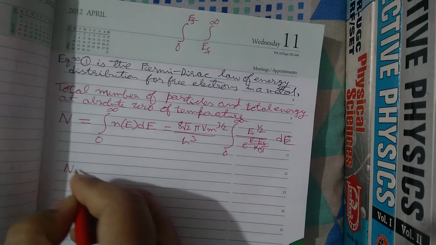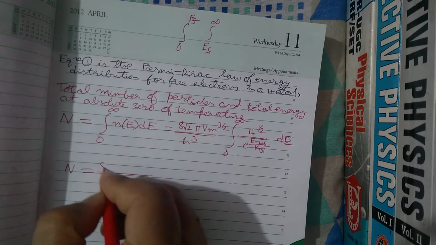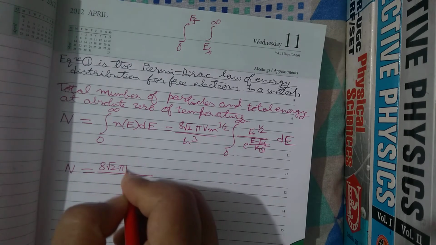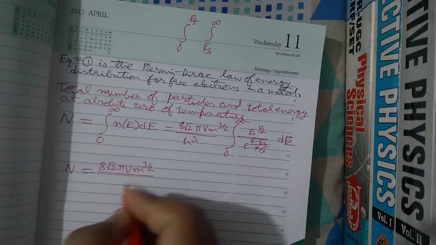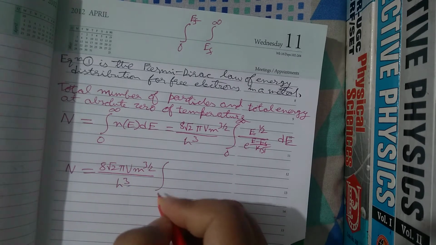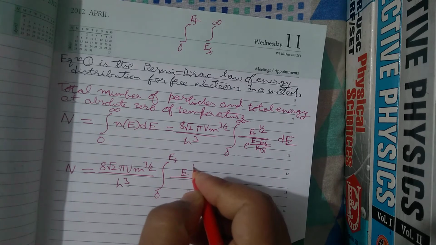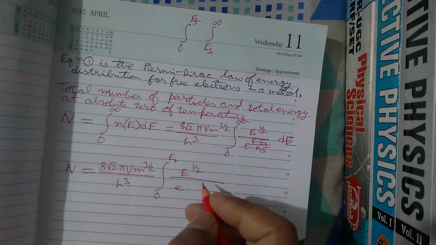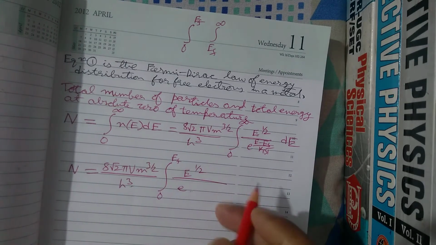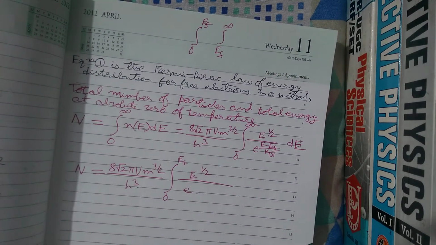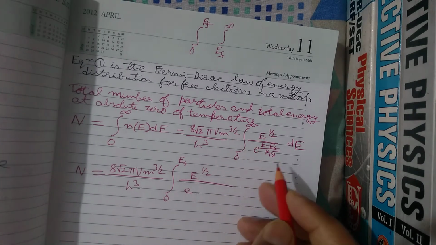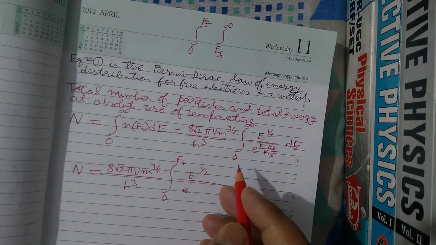So therefore N will be 8 root 2 pi V m to the power 3 by 2 by h cube, integral 0 to EF of E to the power of half by e to the power... Oh, sorry, I have done something wrong here.